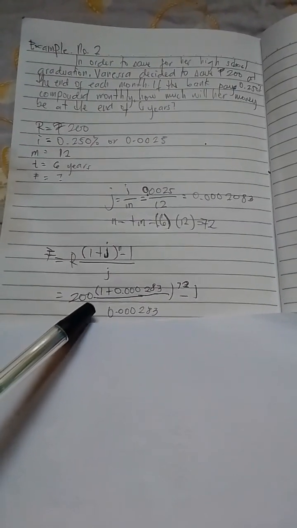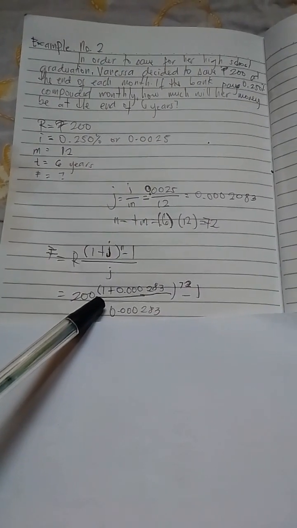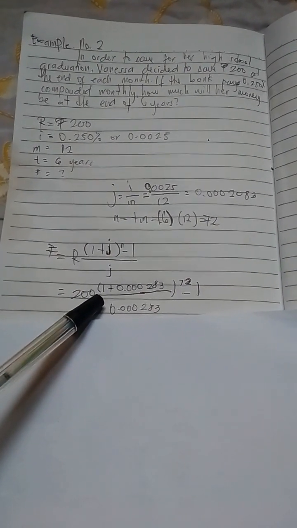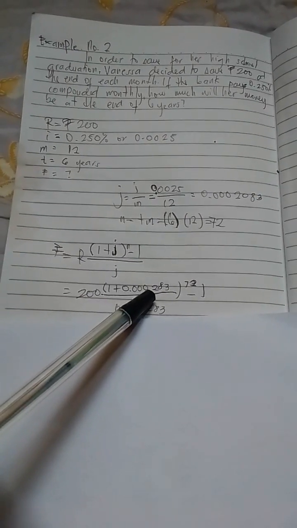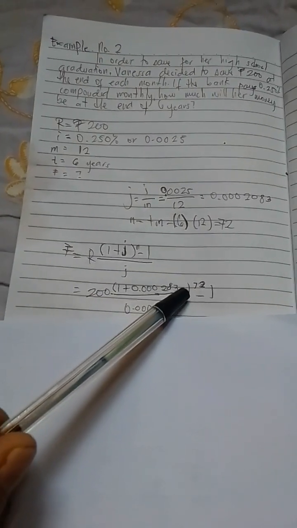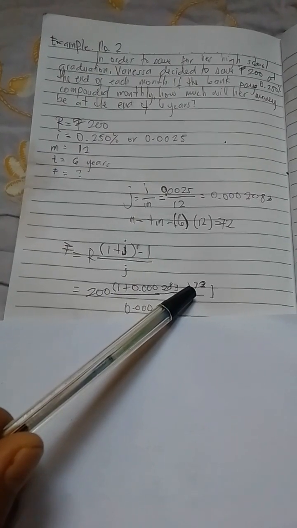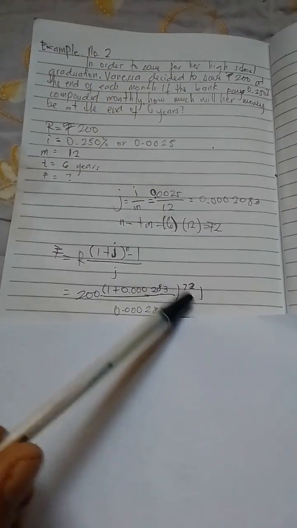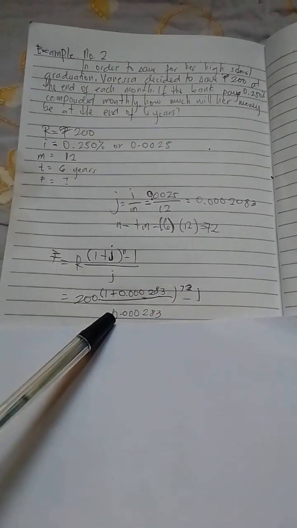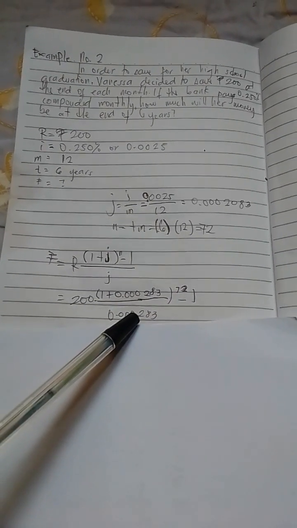First, we need to add the numbers inside the parentheses, which is 1 plus 0.000208 raised to n, which is 72, minus 1, over j, which is 0.000208.